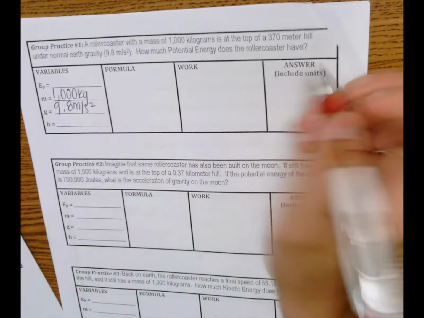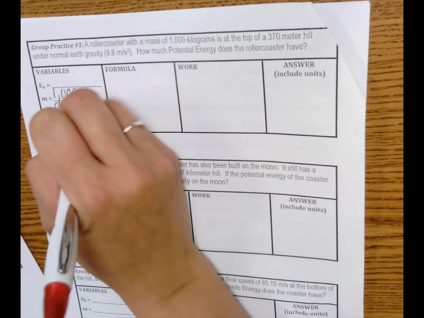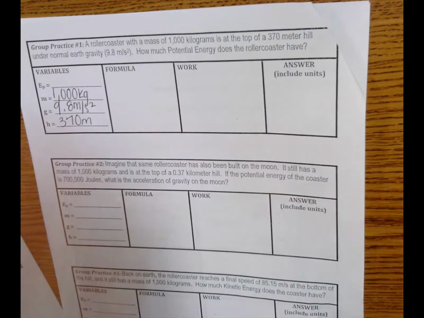And we've got the height is 370 meters. So what we're looking for is the potential energy. You guys can write it EP or you can write it PE. I don't mind. I write it PE actually most of the time. And I want you to remember that potential energy's formula is the mass times the acceleration of gravity times the height. So all you have to do is plug these in. You've got 1,000 kilograms times 9.8 meters per second squared times 370 meters.